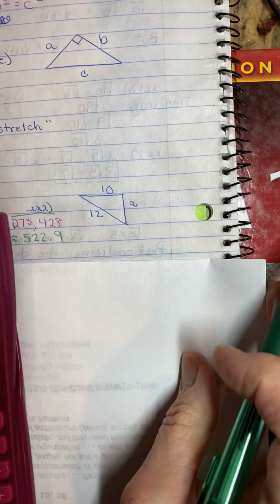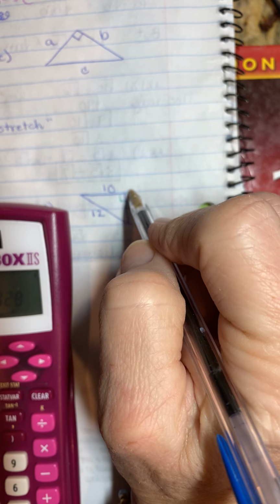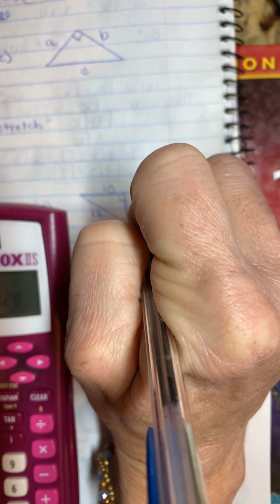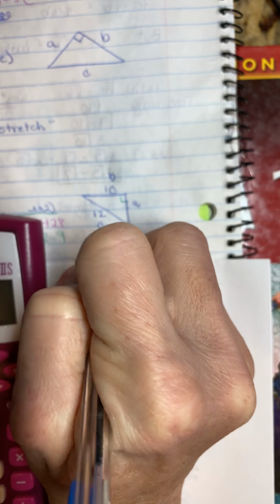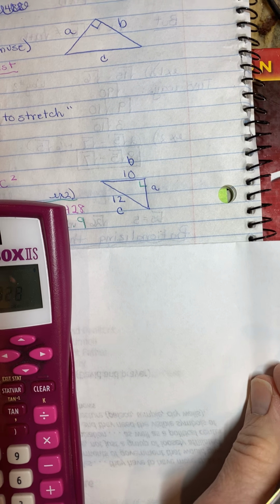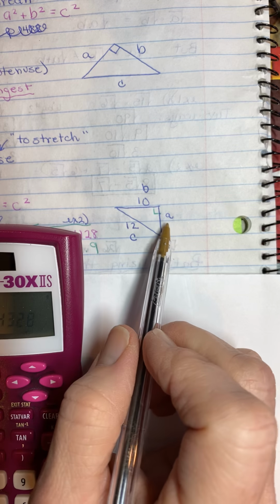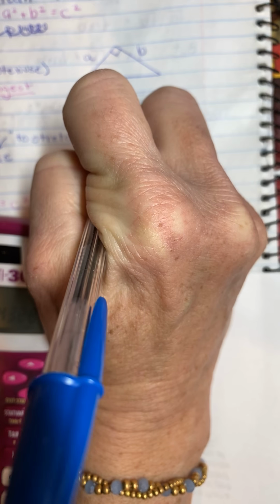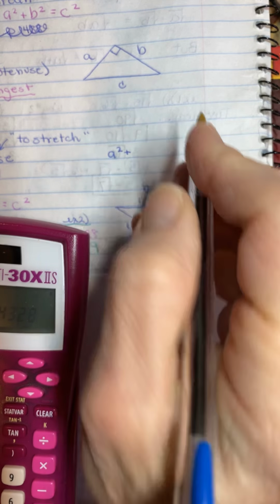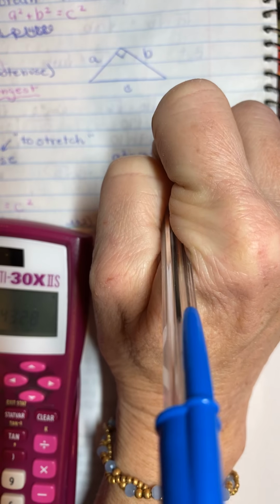Alrighty, now here's the second type of problem. We have a right triangle again. And note that the two legs, one leg is given. If this is called A, we better call that guy B. And we know the hypotenuse, which is C. We're going to have to do an extra step in here to solve for A. But first, let's go ahead and use the Pythagorean theorem. A squared is unknown, plus B squared, B is 10, is equal to C squared, which is 12 squared.